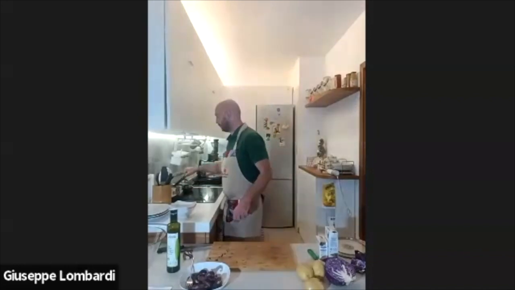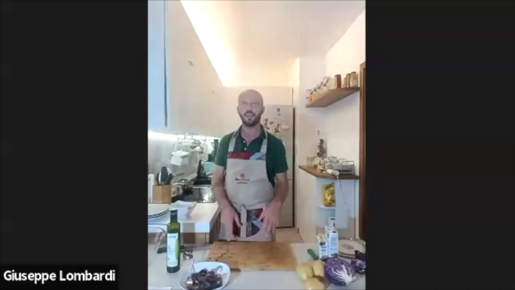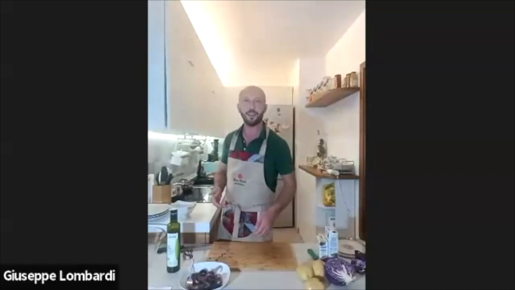They don't normally eat a lot of vegetables, and in this way I hide them. Nascondere is the contrary of to show. To hide. So they don't know, and it's a good idea.